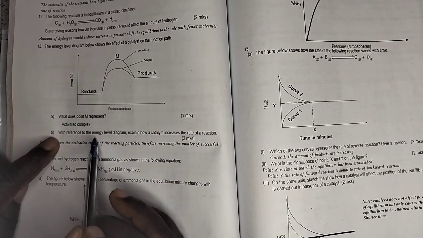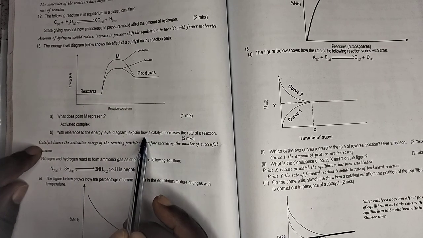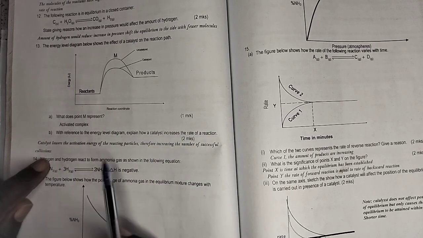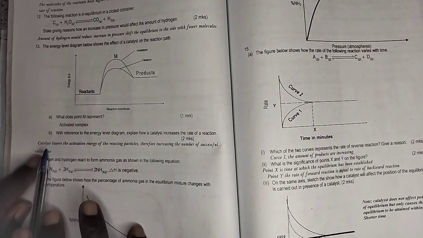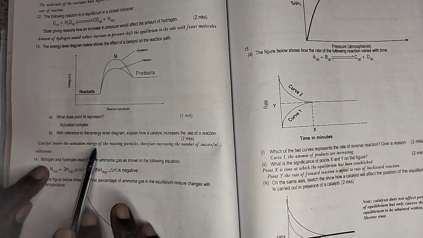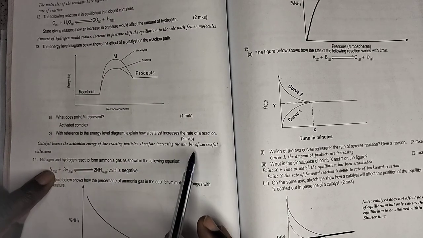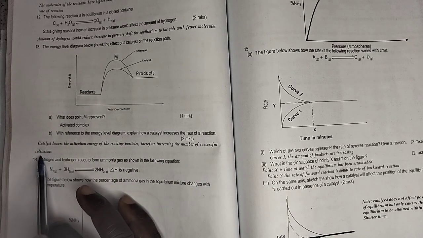With reference to the energy level diagram, explain how a catalyst increases the rate of the reaction. As you can see from here, a catalyst lowers the activation energy of the reacting particles, therefore increasing the number of successful collisions.